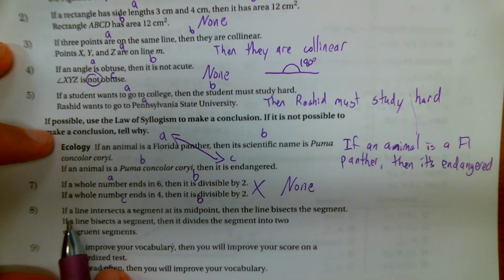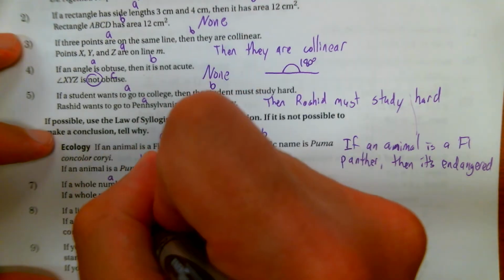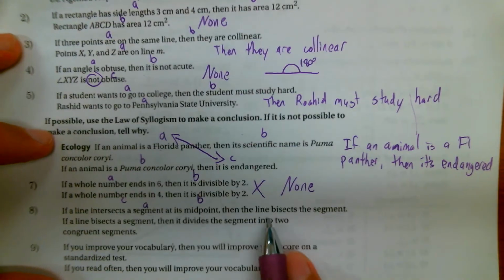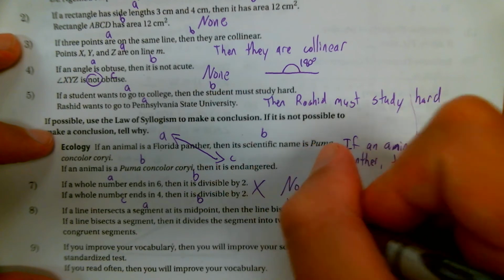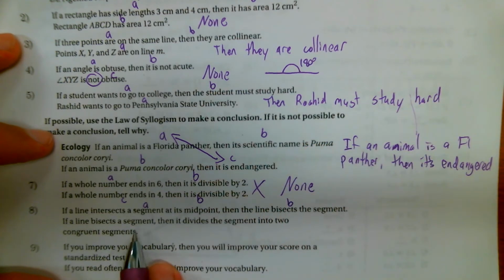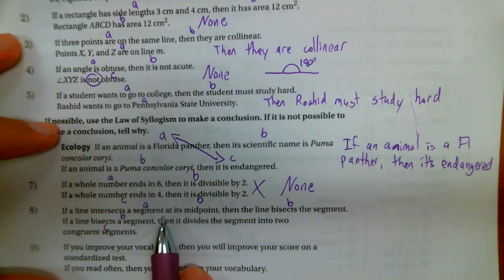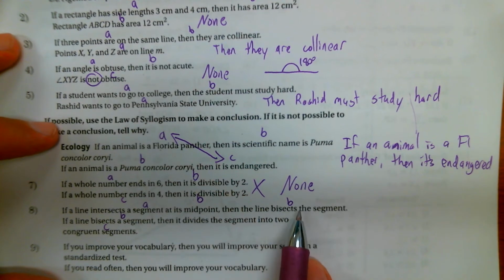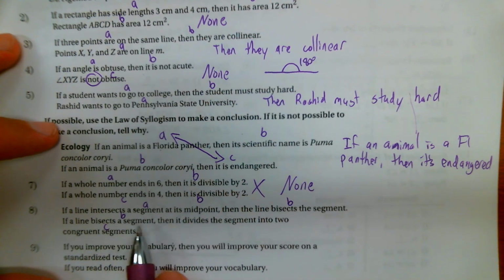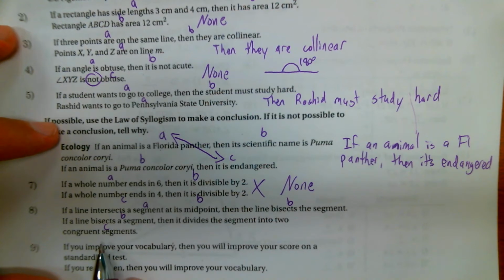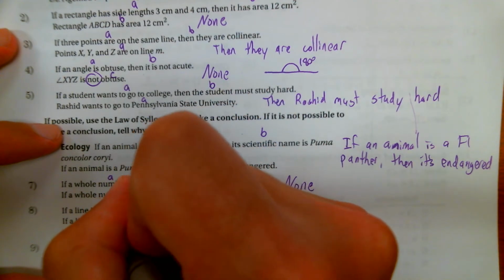Okay. Number 8. If a line intersects a segment at its midpoint, that's A, then the line bisects the segment, that's B. If a line bisects a segment, B, then it divides the segment into 2 congruent segments, C. If a line intersects at the midpoint, if A, then B, it bisects it. If it bisects it, B, then it divides it into 2 congruent segments, C. So I can jump straight from A to C.